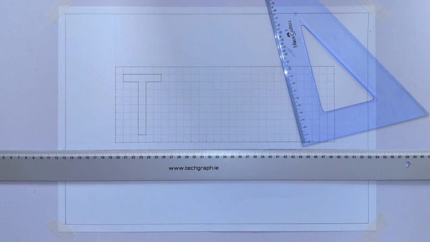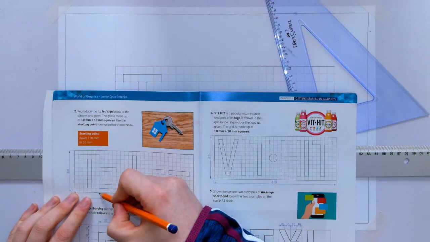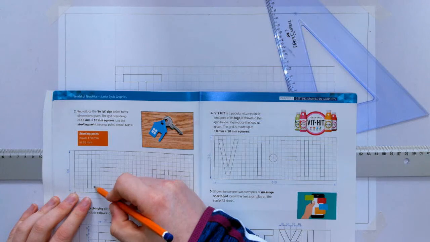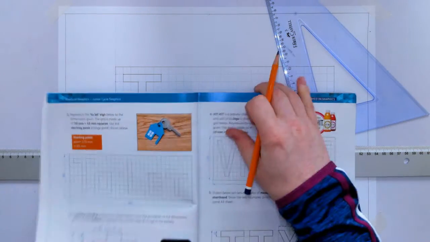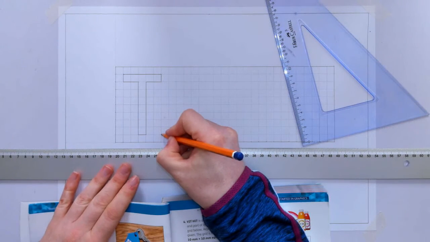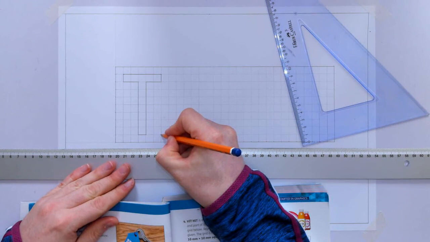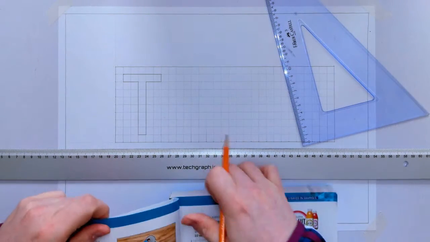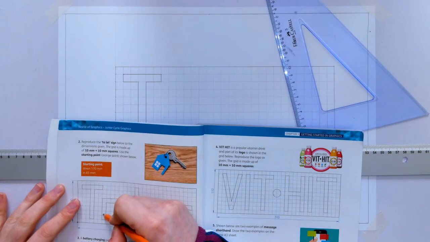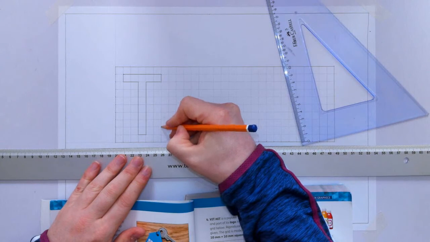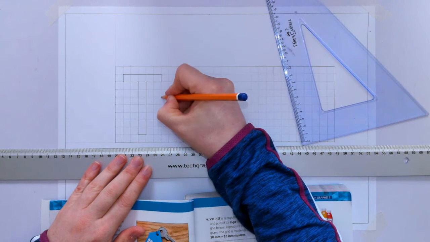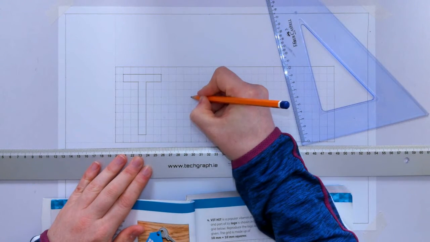Our O then is the next one. So again, we're looking, it's up 1, and it's over 1, 2 from here, and then it's up 1. So that is 1, 2, and it's up 1. So that's there. It's 5 high, 1, 2, 3, 4, 5, and 4 wide.